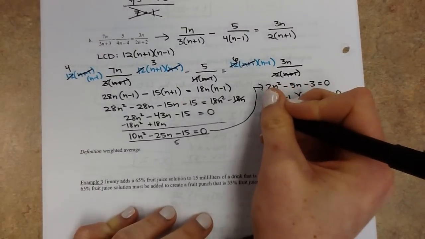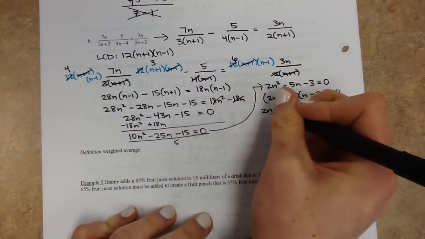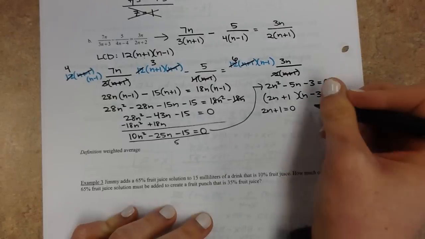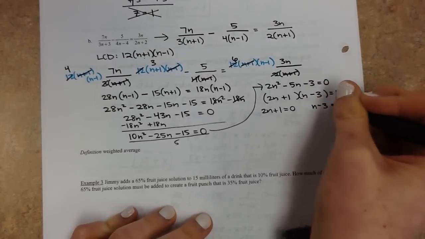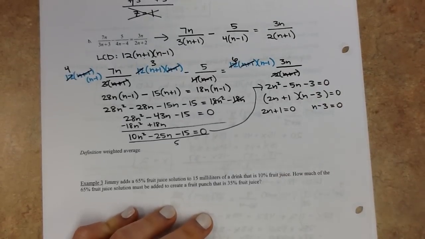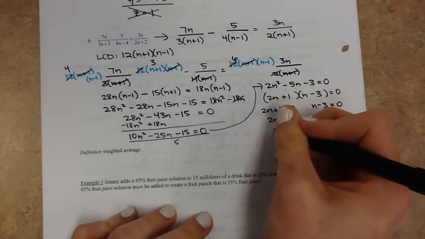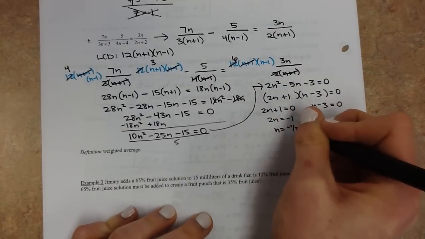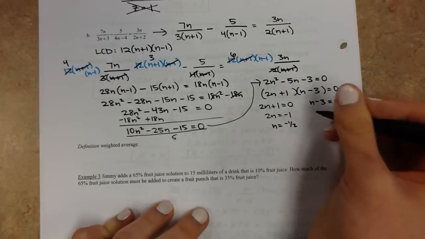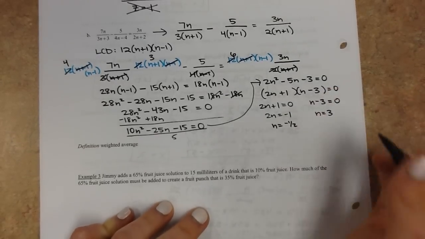So last thing I'm going to do is take this and set it equal to 0, and then take this and set it equal to 0. So here I can start by subtracting 1. And then dividing both sides by 2. That's one of my answers. And then here I just add 3 to both sides.